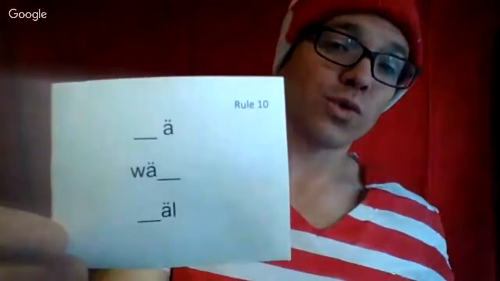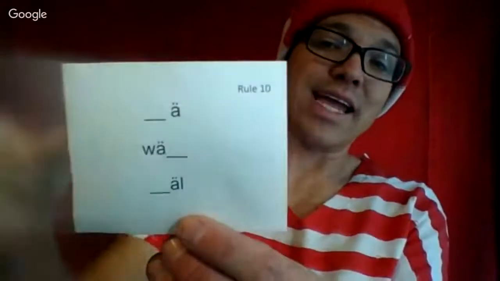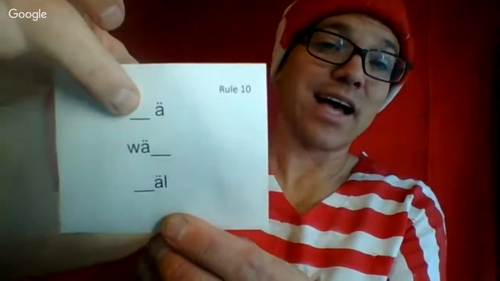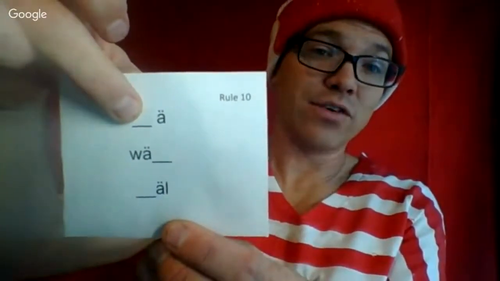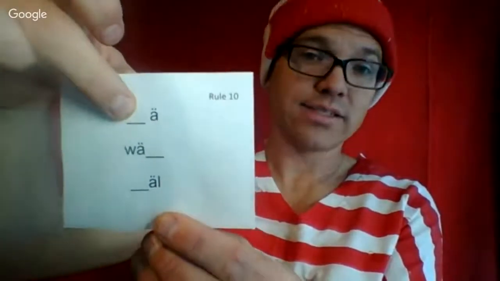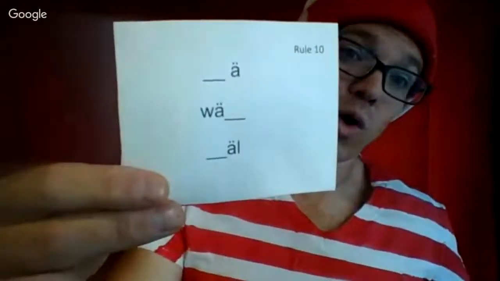Does that make sense? So let's go over our Waldo rule. A says ah at the end of a word. And A says ah after a W and before an L, which is why we're going to call this the Waldo rule.